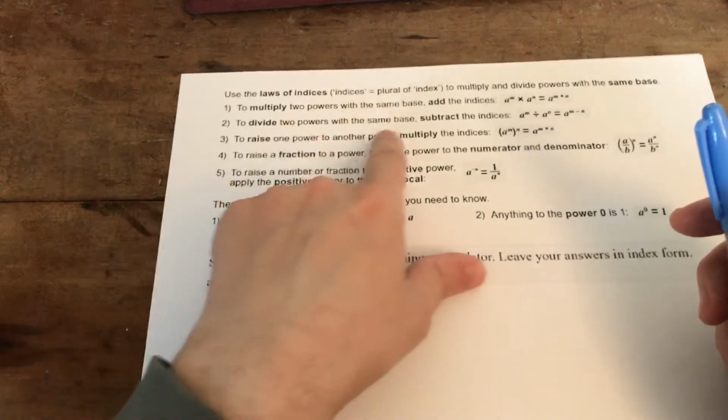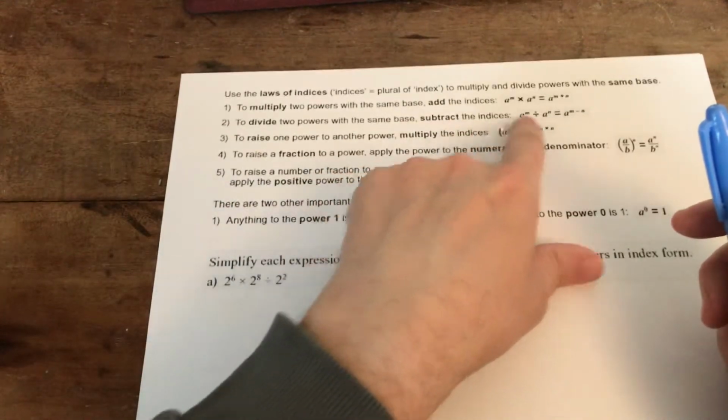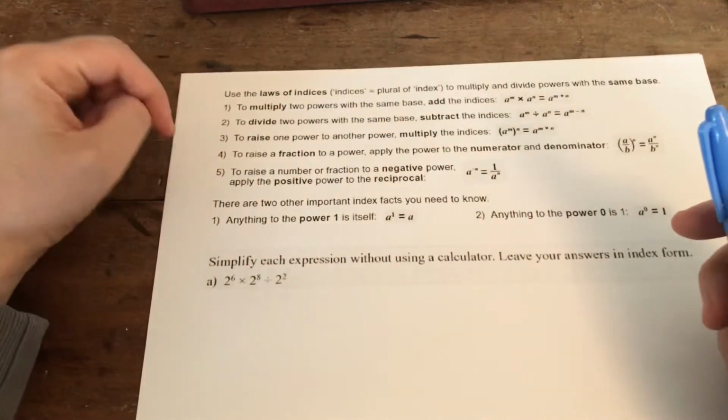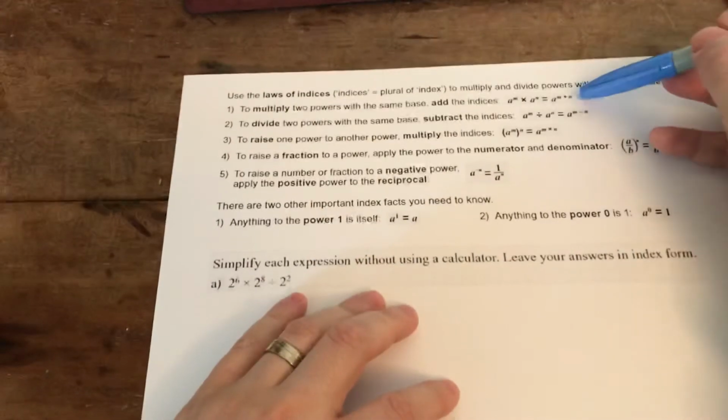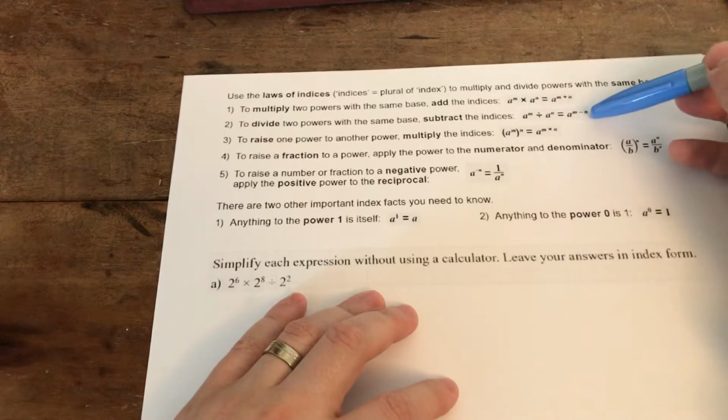To divide 2 powers with the same base, you subtract the indices. So you do the inverse. Imagine multiplication and division are the inverse of each other. So for multiplication you add, for division you subtract.